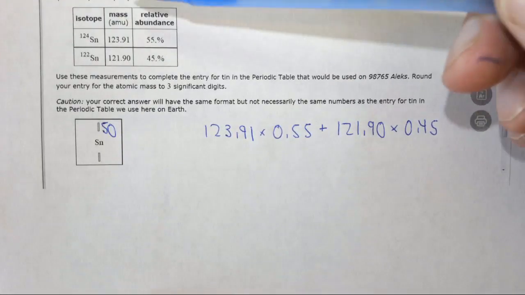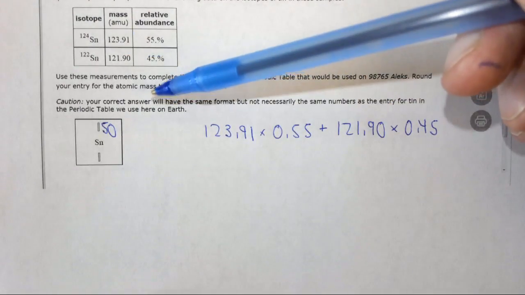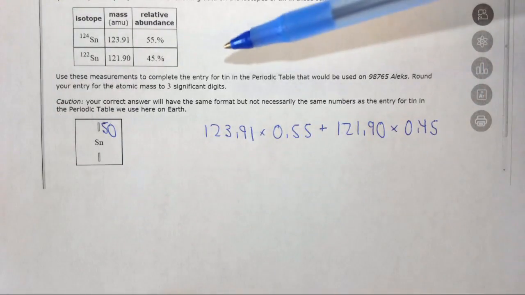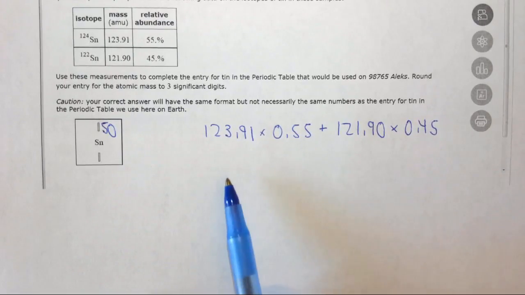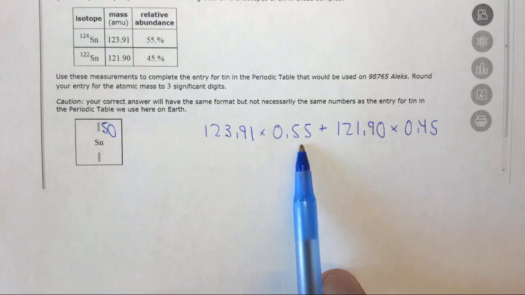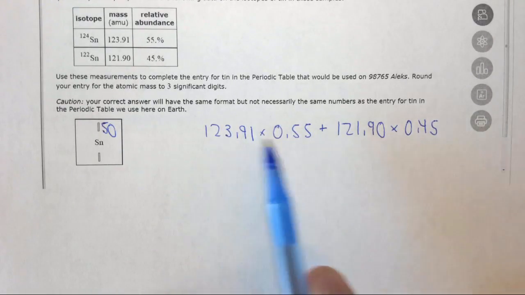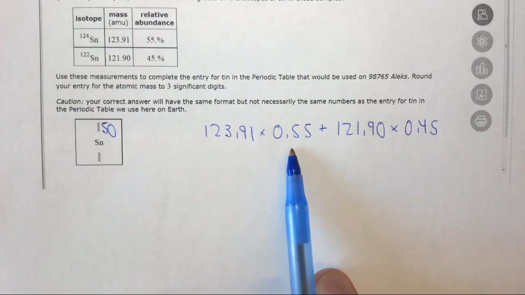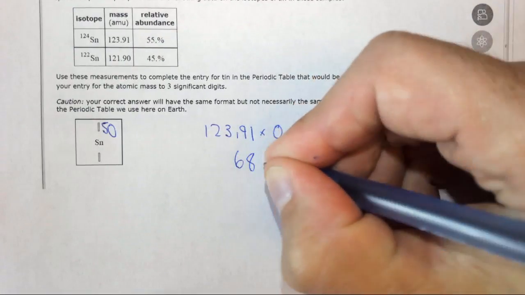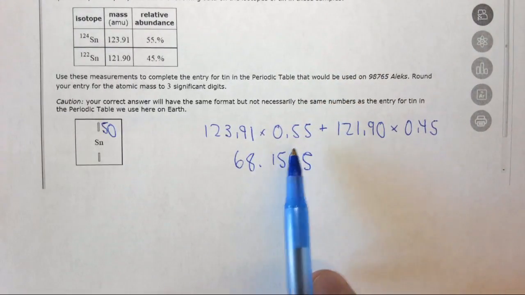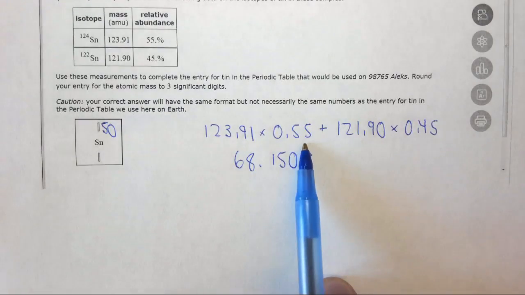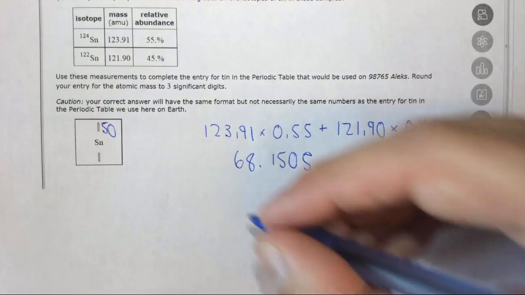If you were to find a different atom which had several more isotopes, 4 or 5 or 6, you would take a weighted average of those in a very similar way. You would just have more numbers to add together. Now to do this, we want to multiply first the isotope mass times its relative abundance, which in this case will give us 68.1505. Since we multiplied, and this is 5 significant figures, and this is 2 significant figures, the relative abundances are measured numbers, this should have 2 sig figs.